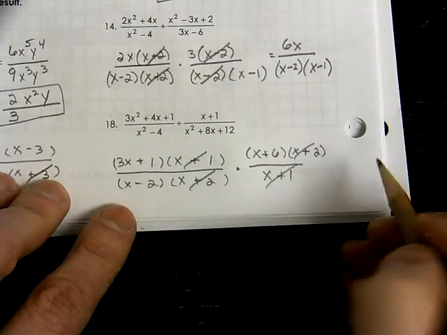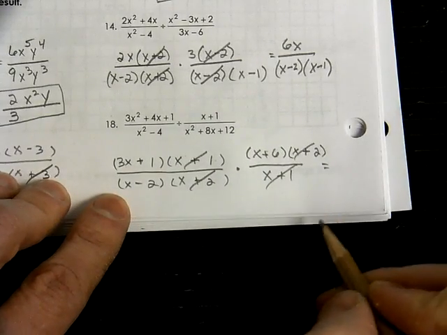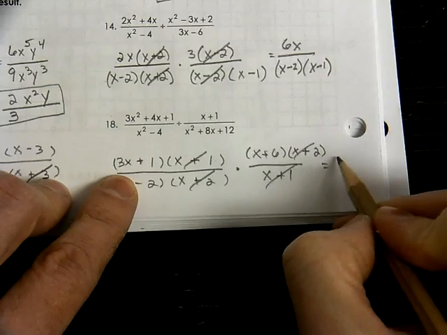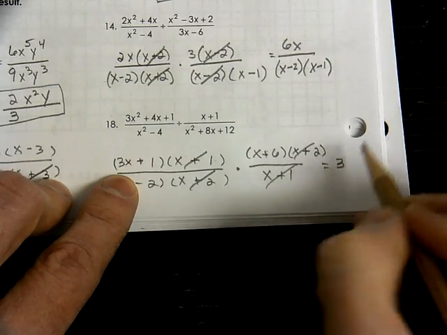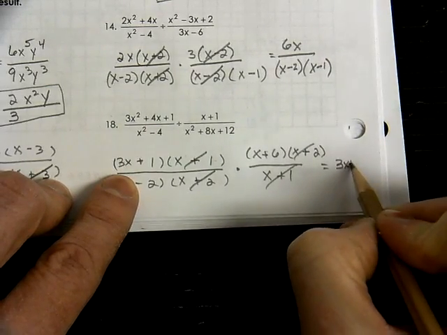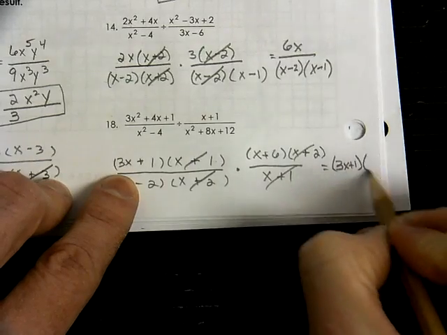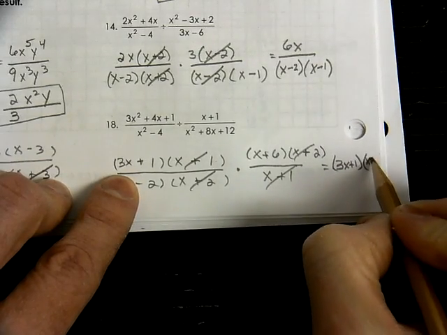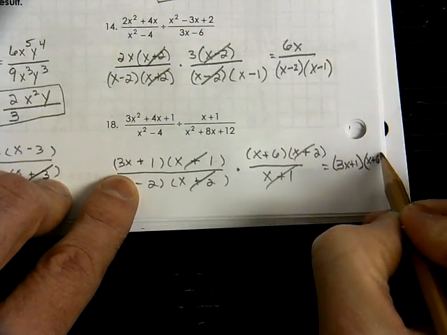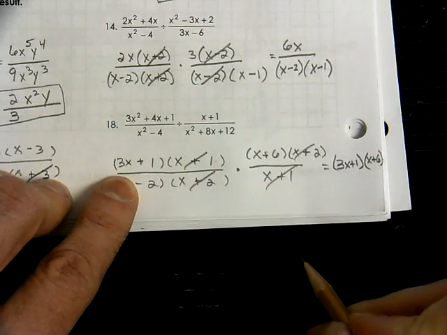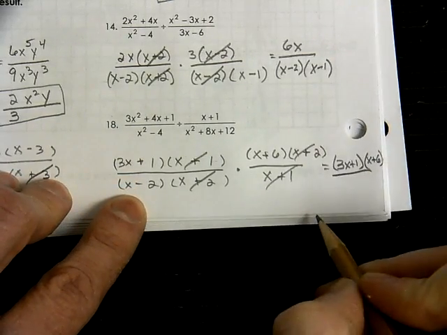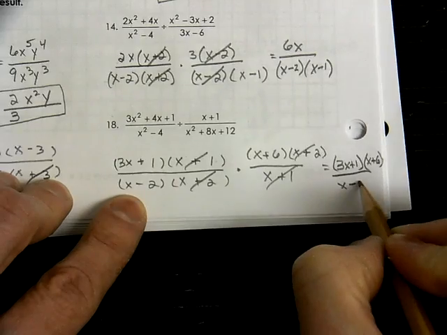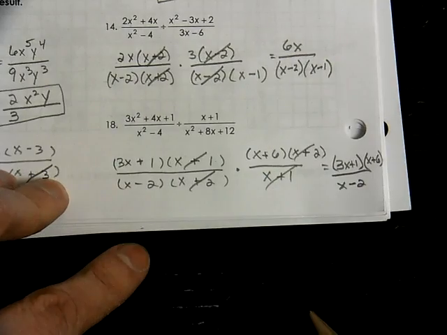And our final answer would be 3x plus 1, x plus 6, all over x minus 2. Nothing can reduce there.